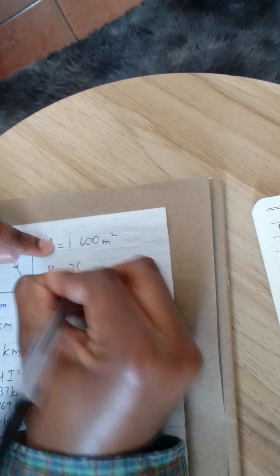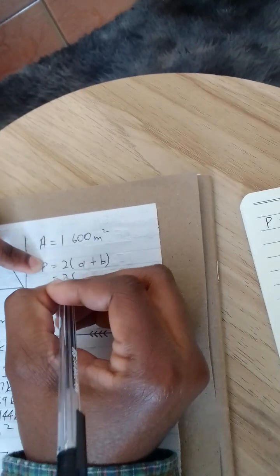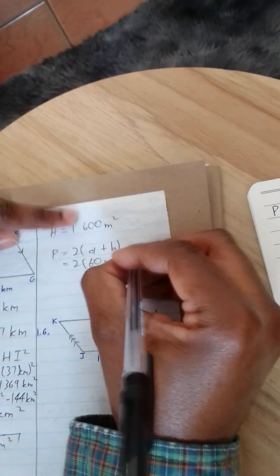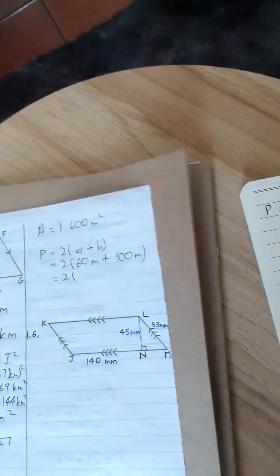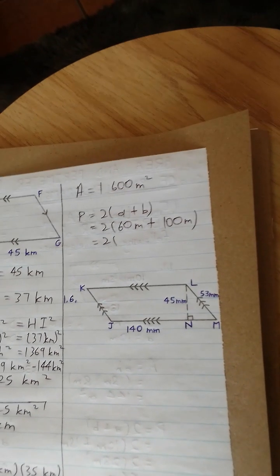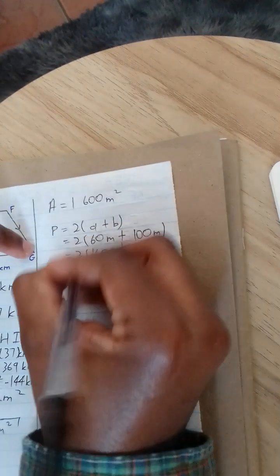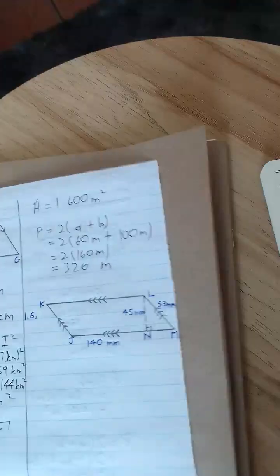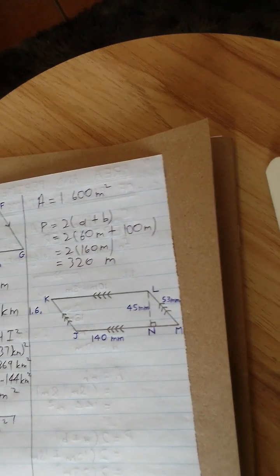Perimeter is 2 open bracket A plus B. What is A? 60. B is 100. So 2 times 160 meters. So the perimeter is 2 times 160, which is 320 meters. I hope that makes sense.